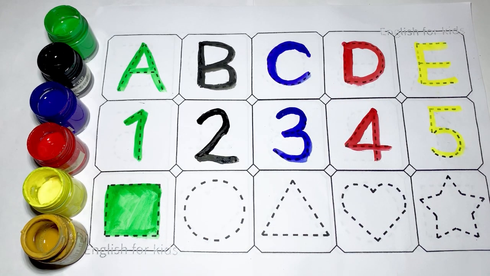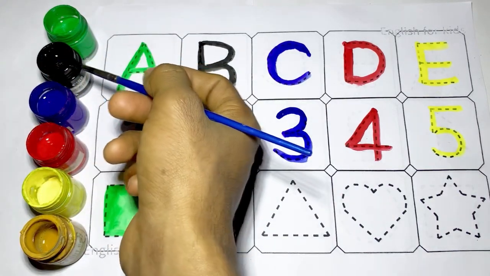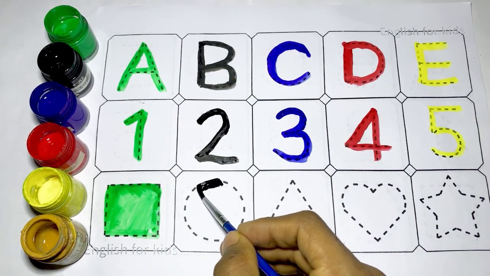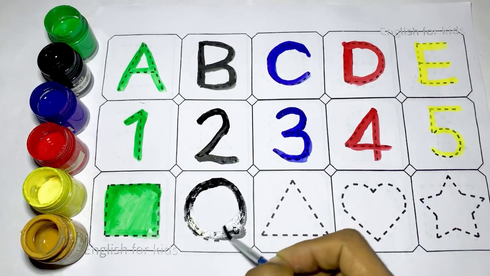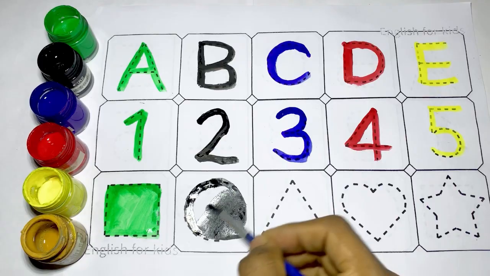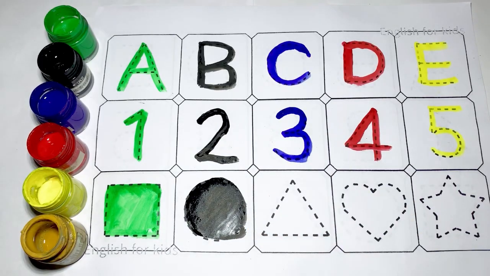The shape of circle and use black color. Kids, next is triangle.